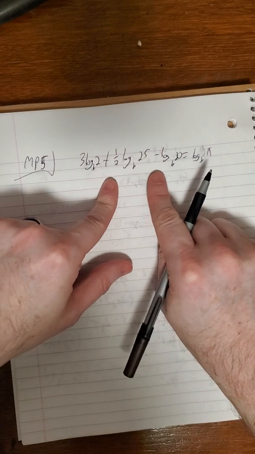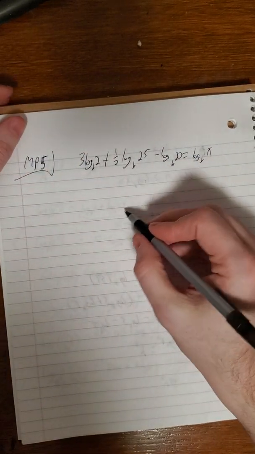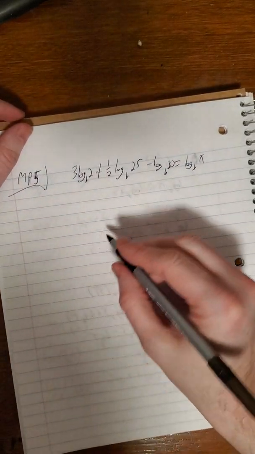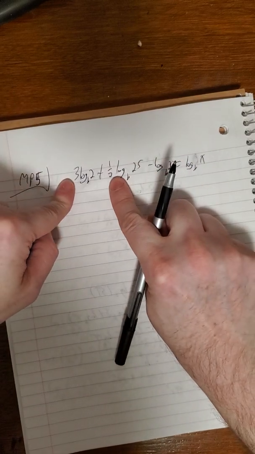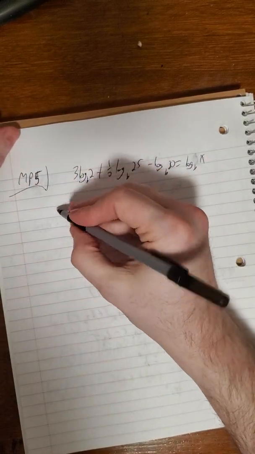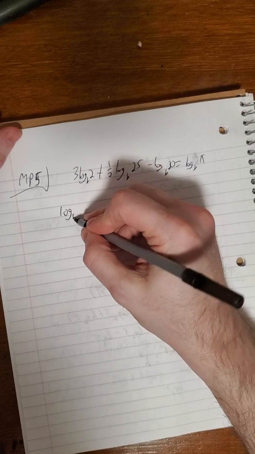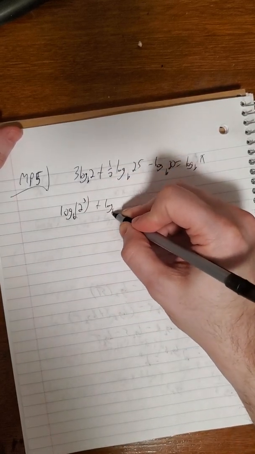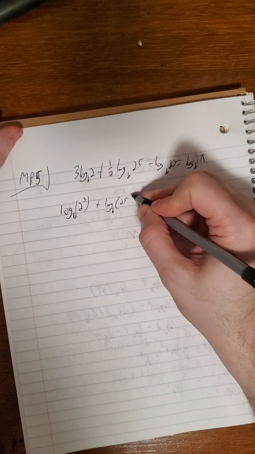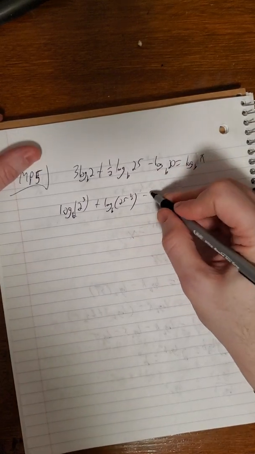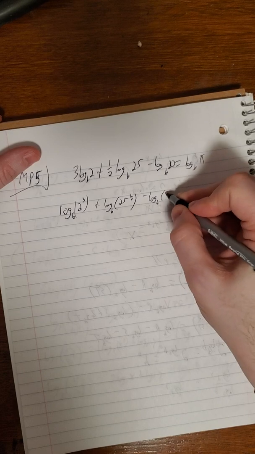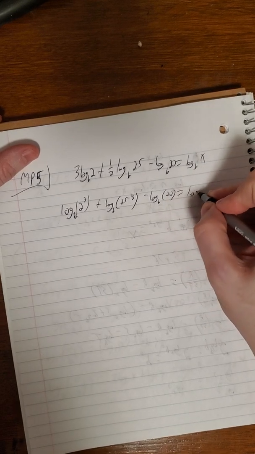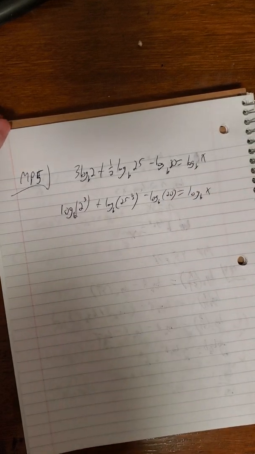So this, we're just writing the left-hand side as a single logarithm. So first we'll turn those factors into exponents. So we have then log base b of 2 to the 3rd power plus log base b of 25 to the half power minus log base b of 20 is equal to log base b of x.